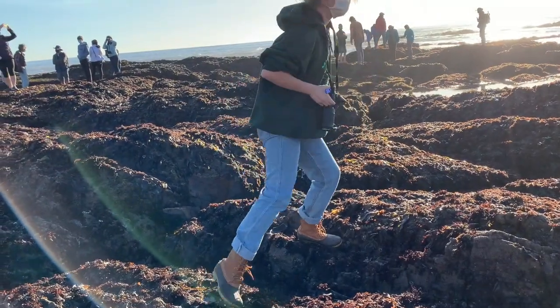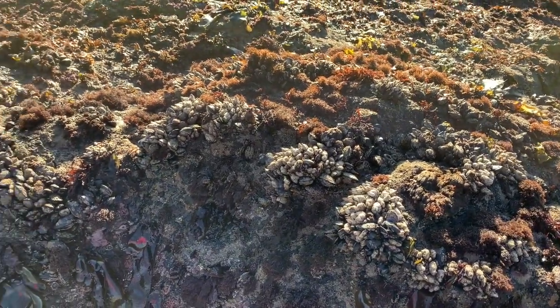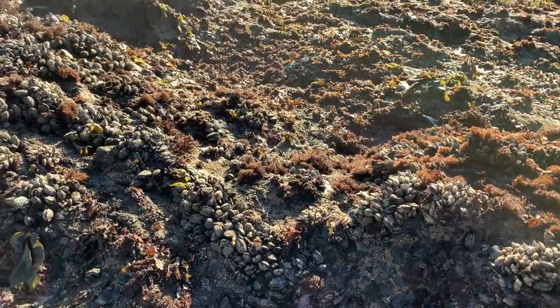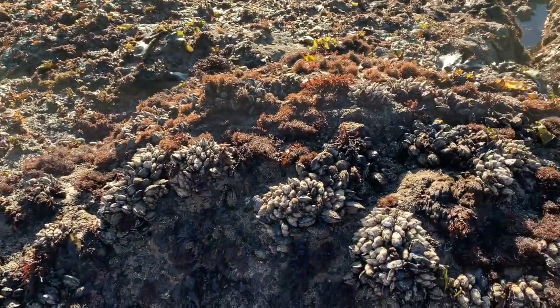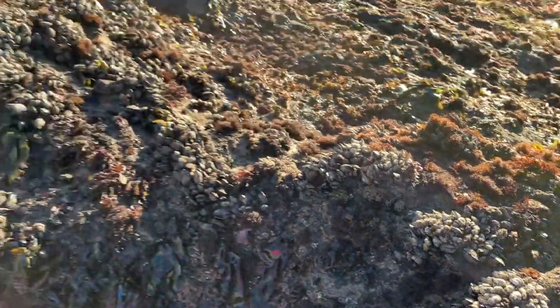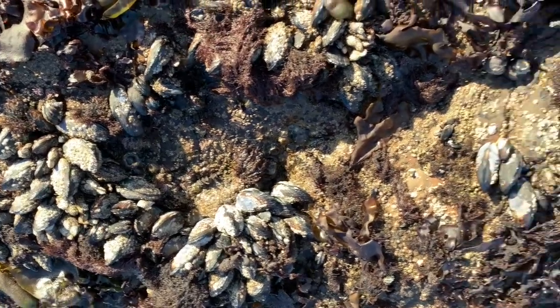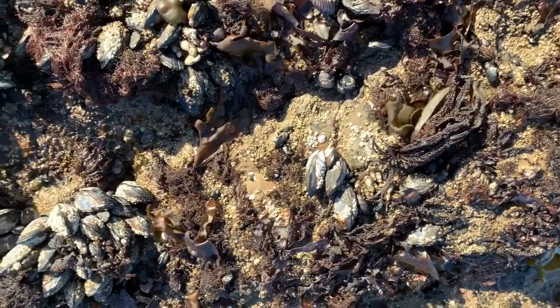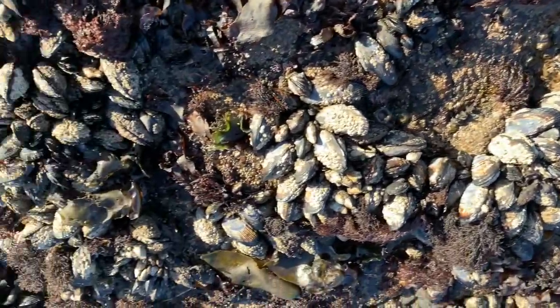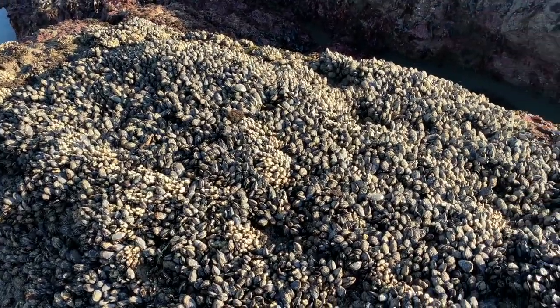As I mentioned earlier, mussels can be an invasive species. They have become extremely overpopulated, especially since the sea star die-off. As you can see in these videos, they can absolutely dominate the space in tide pools, which doesn't allow room for any other species to live in that space. This causes a lack of biodiversity when one species dominates the ecosystem over any others.